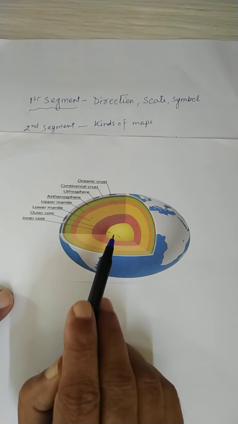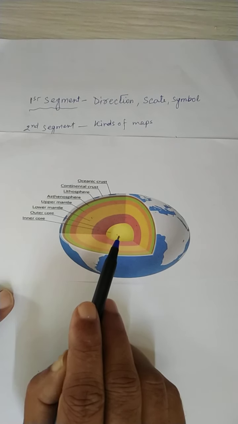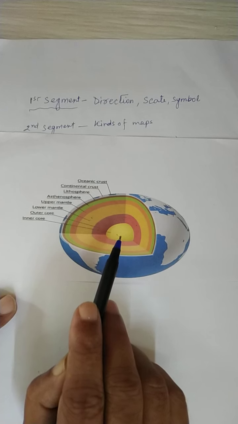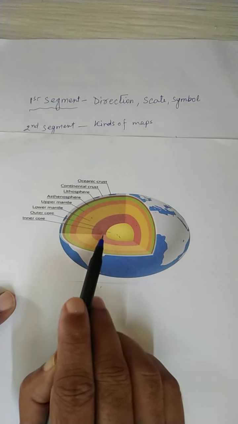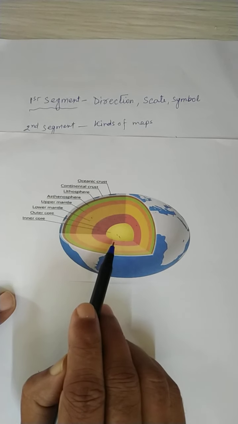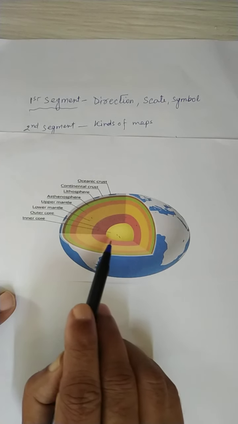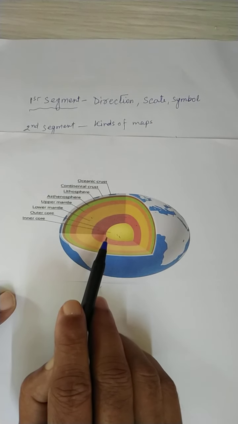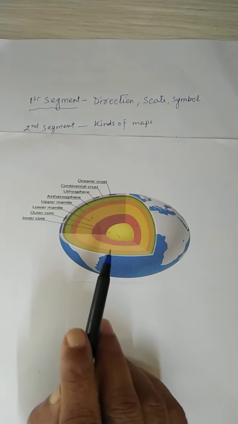The inner core is primarily a solid ball with a radius of about 1220 kilometers, which is about 70% of the Moon's radius. Just imagine the size of this inner core, which is actually a solid ball. The radius of this inner core is 1220 kilometers, about 70% of the Moon's radius.